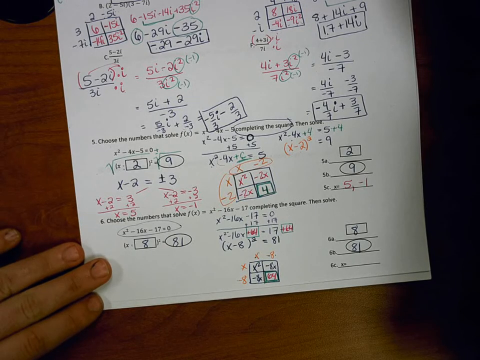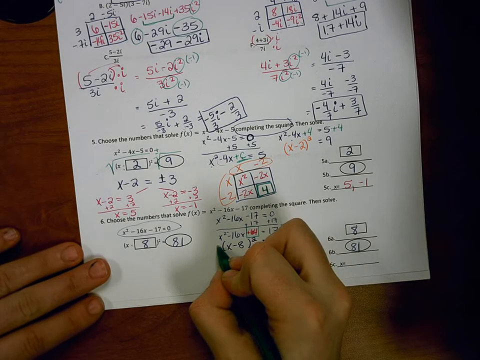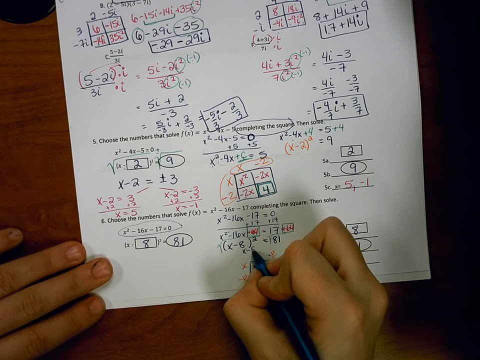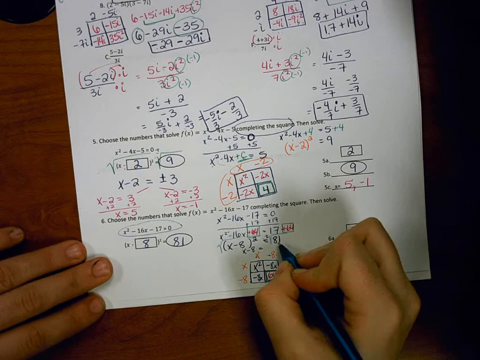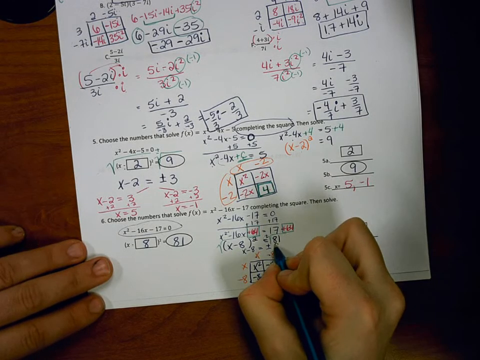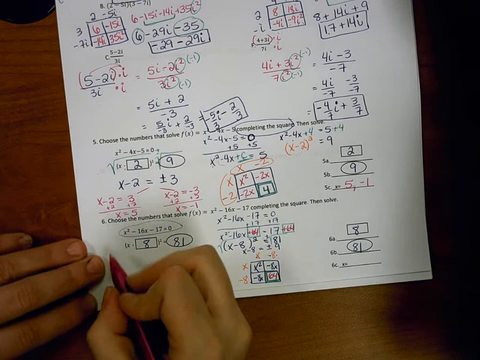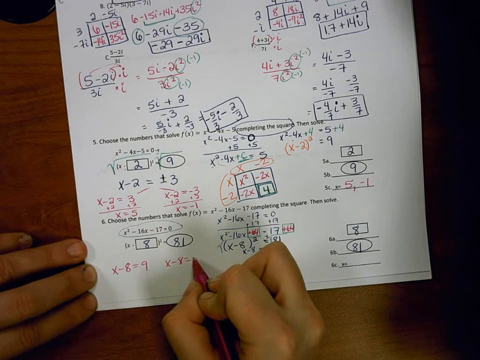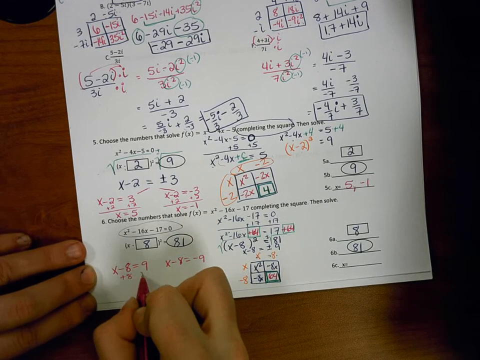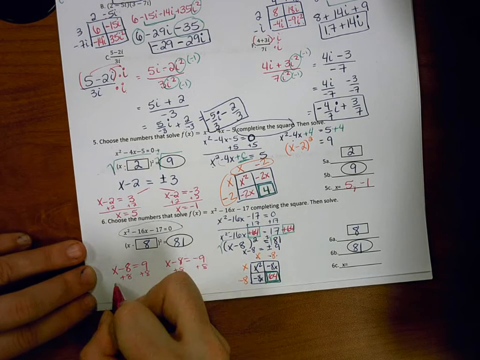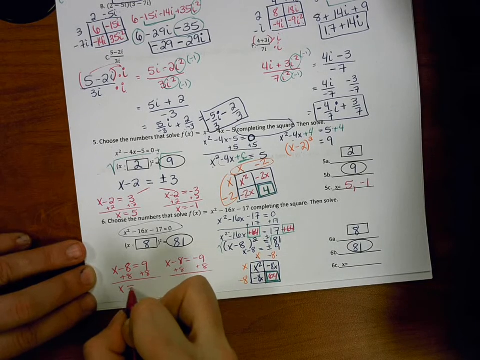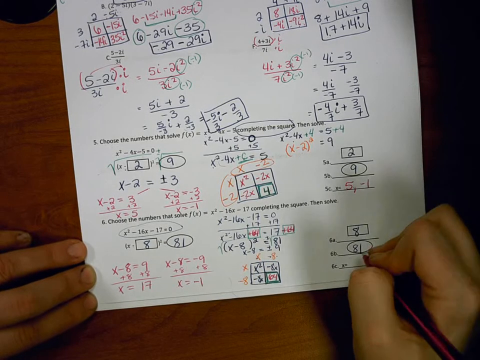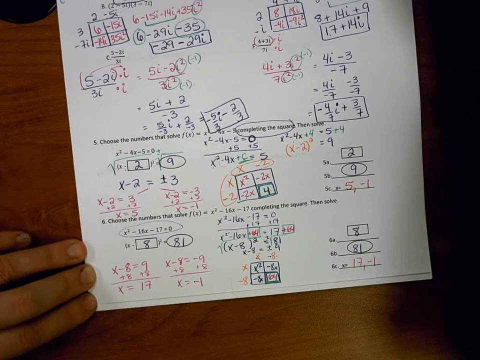Then I take the square root of each side. And I get x minus 8 equals plus or minus the square root of 81, which is plus or minus 9. Now over here, I'm going to break those two up. X minus 8 equals 9. X minus 8 equals negative 9. Add 8 to both sides. X equals 17 and x equals negative 9 plus 8, which is negative 1. So 17 and negative 1 are my solutions.